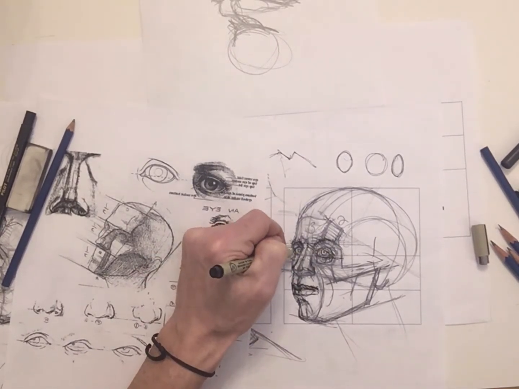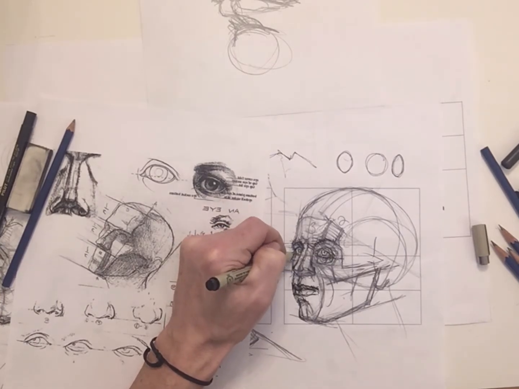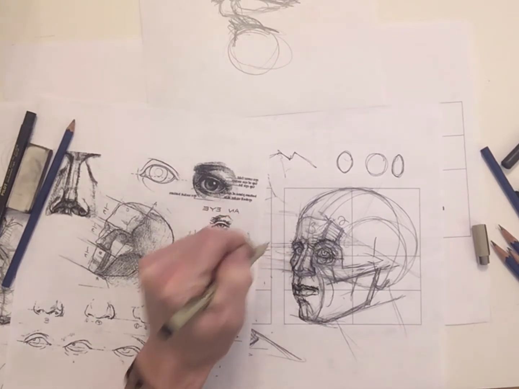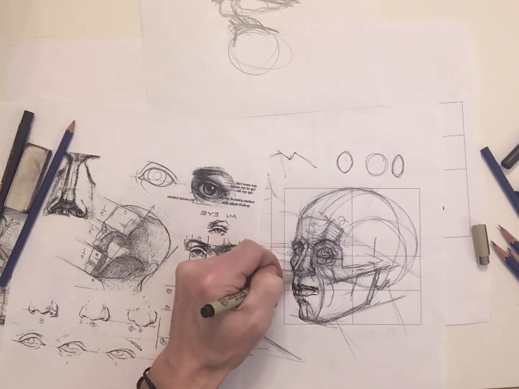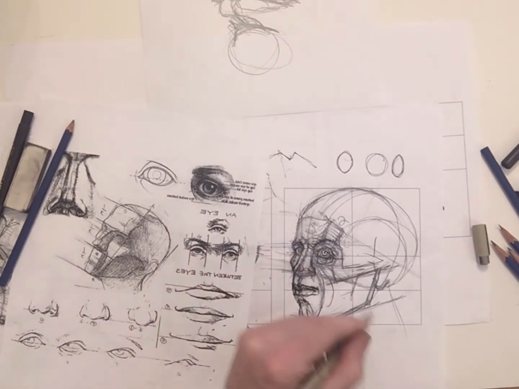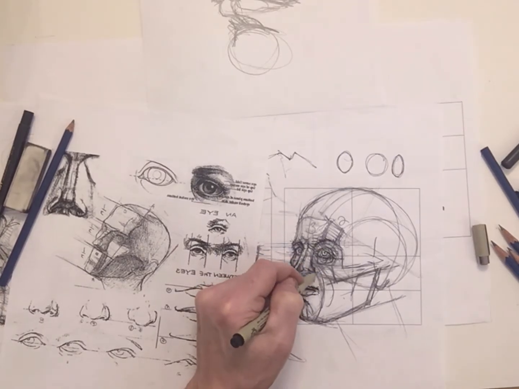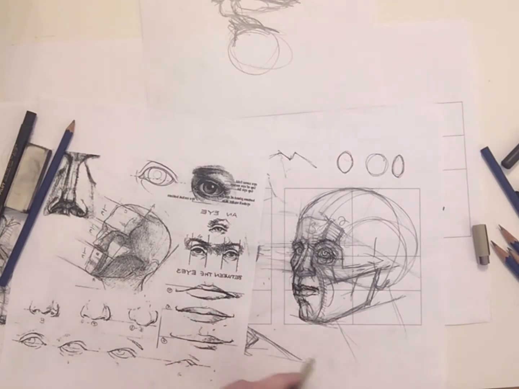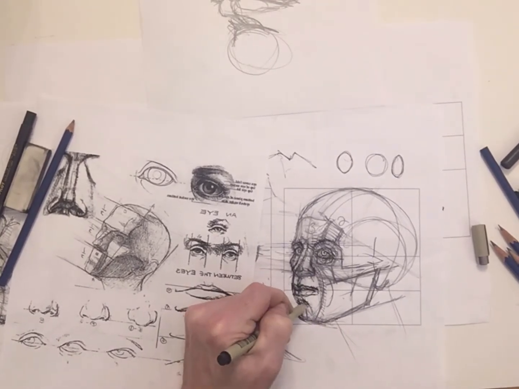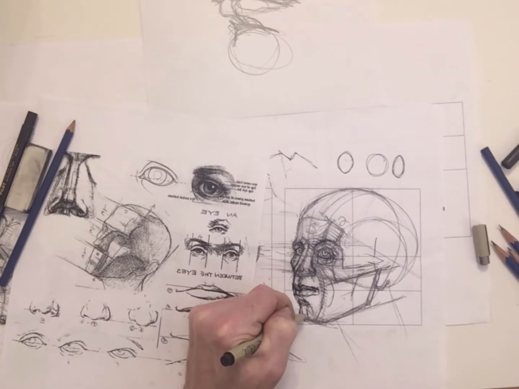All right, so I'm going to add a little bit more mass, a little bit more width to the cheeks over here. And then that side of the mouth there, if you can see it, would go behind the nose. There's this big shape of the mouth that goes behind the nose on one side. And then on the other side that you can see better, it starts to create a shadow over there. And give a little bit of value under there.